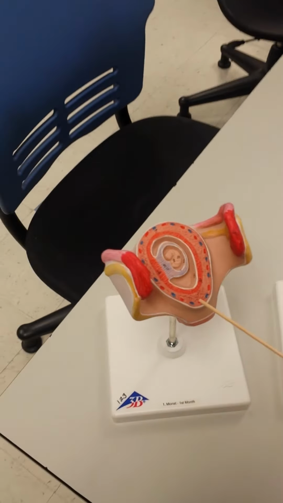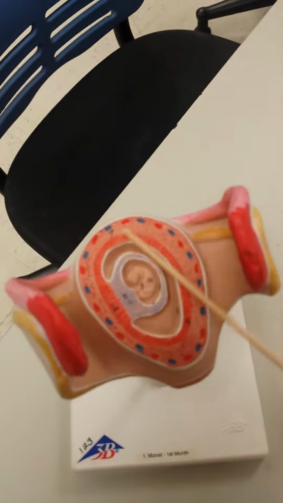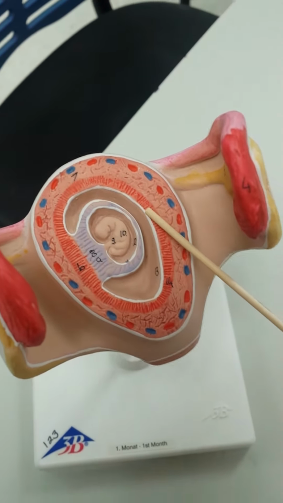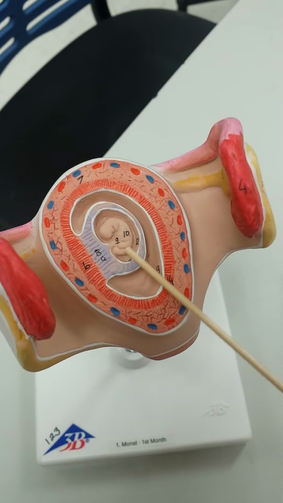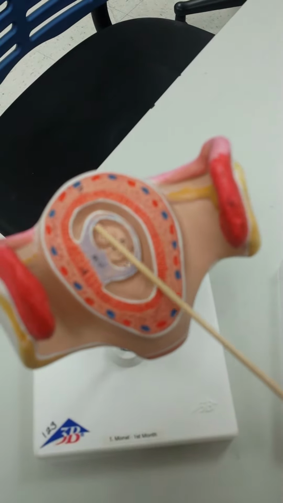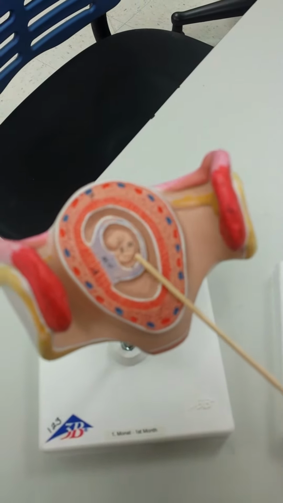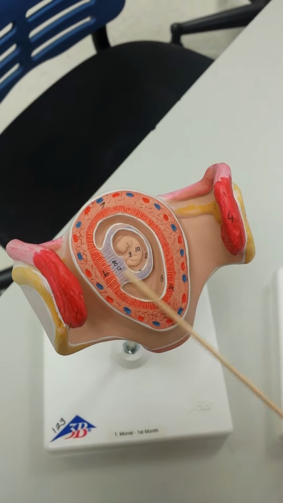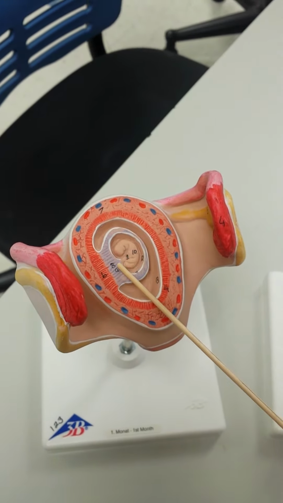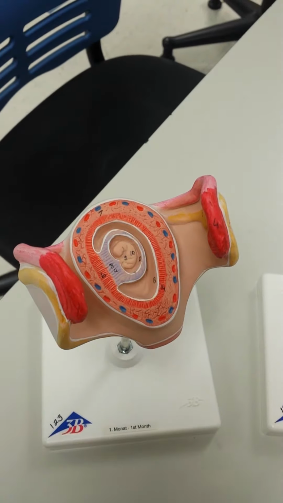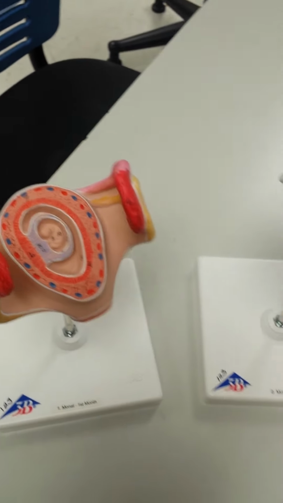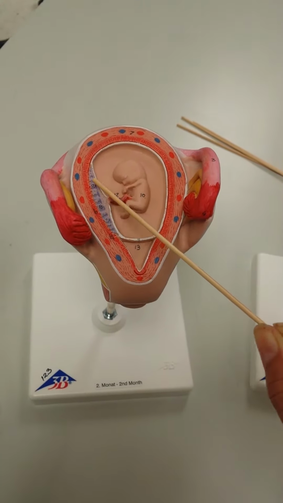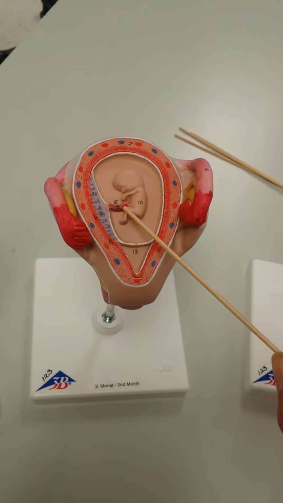We have the uterus, and this is the endometrium. So the embryo is in here, and this would be the amniotic sac. And that is connecting to the endometrium through the placenta. So this is the placenta. And as this develops, it becomes a little more obvious. So here you can see where the placenta is and the umbilical cord.